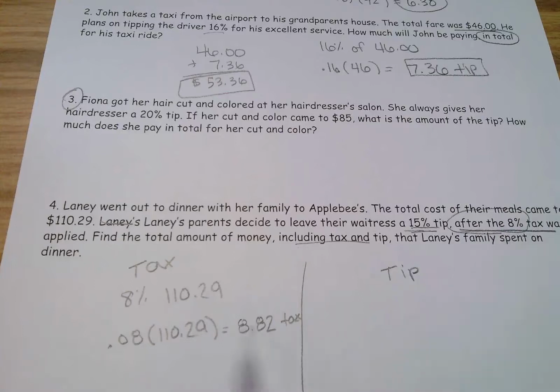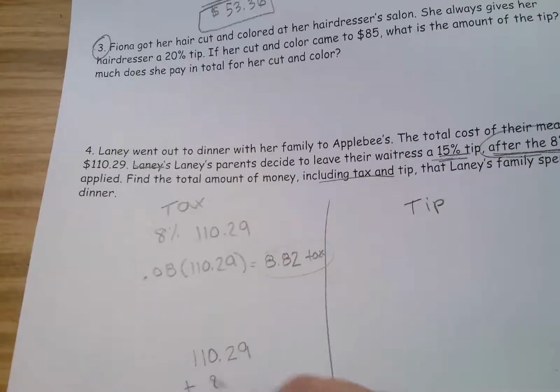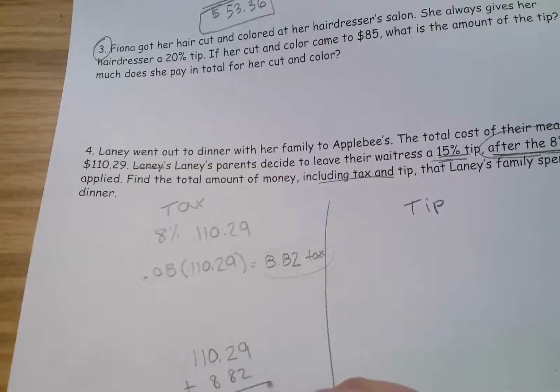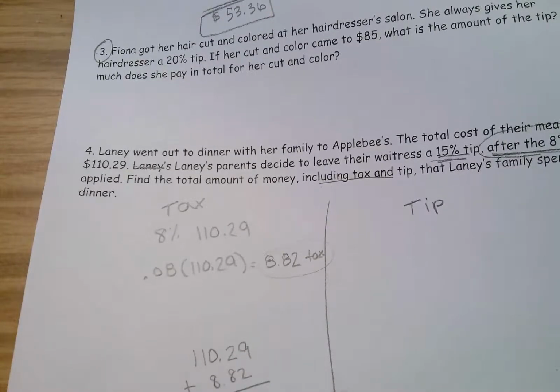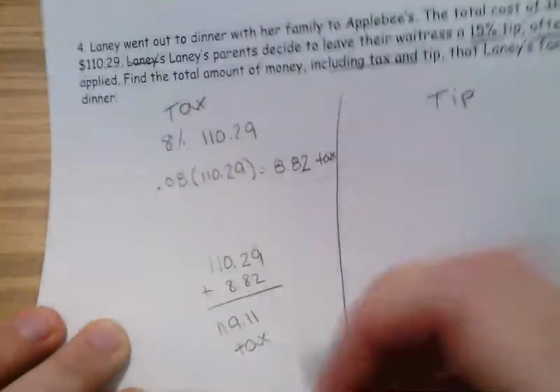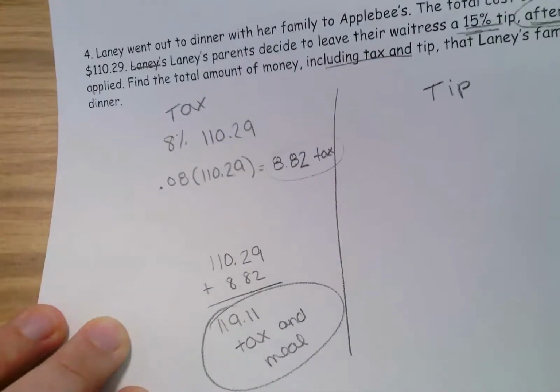It says that they left their waitress a 15% tip after tax was applied. So that means we need to apply this tax to the total. So I'm going to add $110.29 plus my $8.82. And when I do that, I get $119.11. This is for the tax and the meal. So it costs them $119.11 for the tax and the meal.